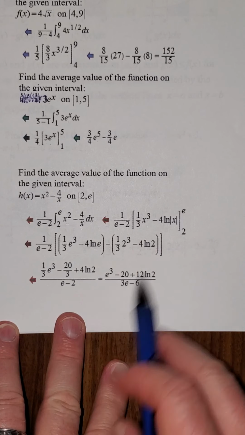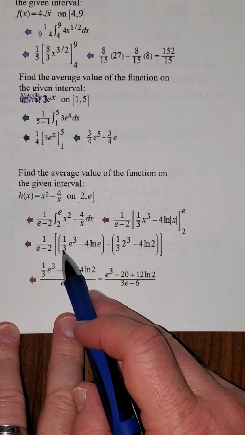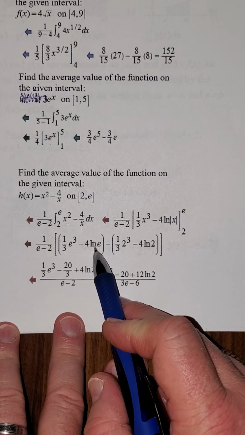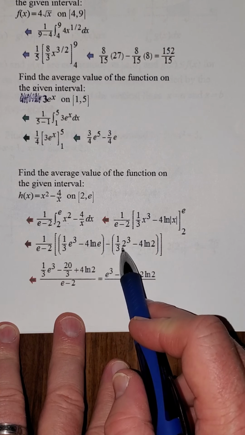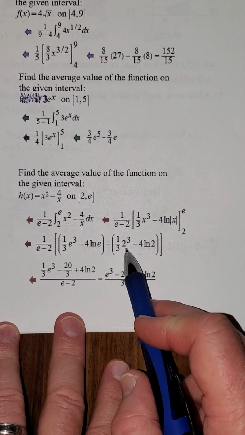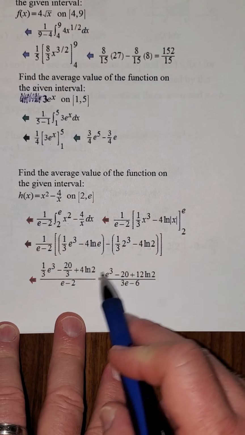Now, this whole thing is over e minus 2, but this is 1/3 e cubed right there. That's minus 4. And then this would be minus 8/3. So negative 4 minus 8/3 is negative 20/3, and there's the 4 natural log of 2.